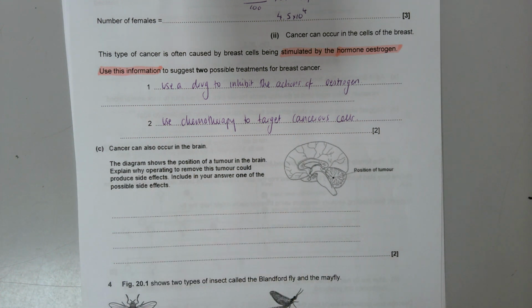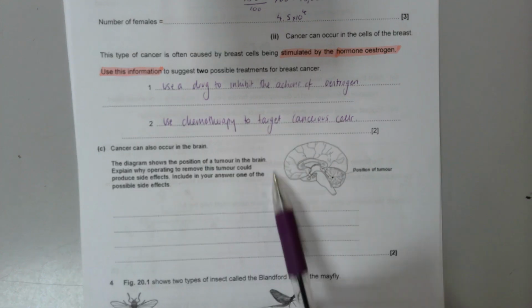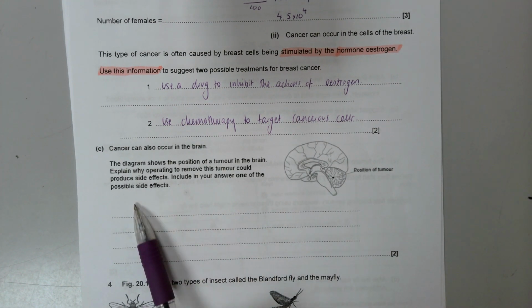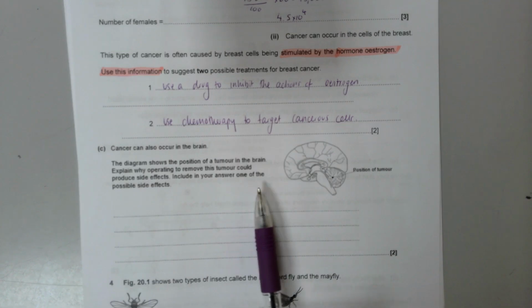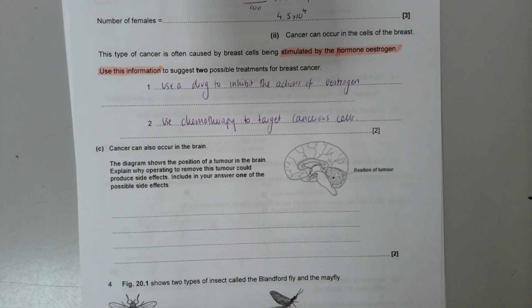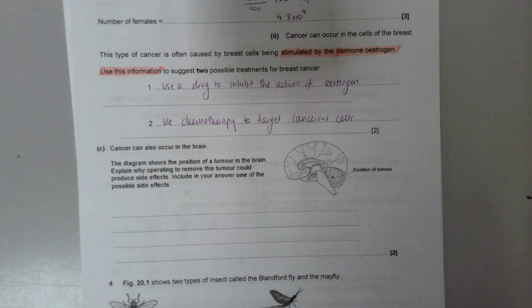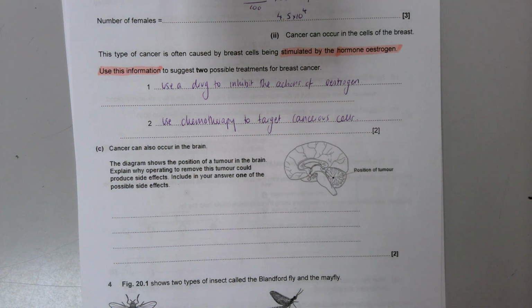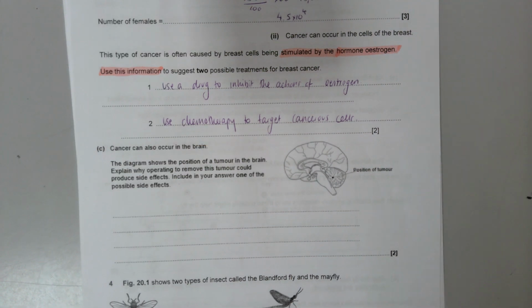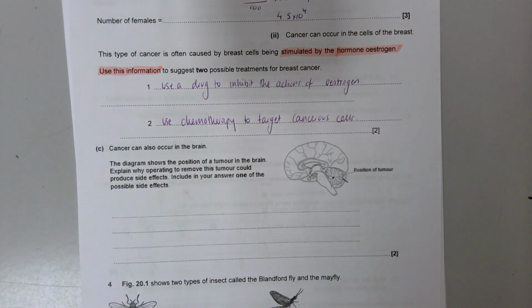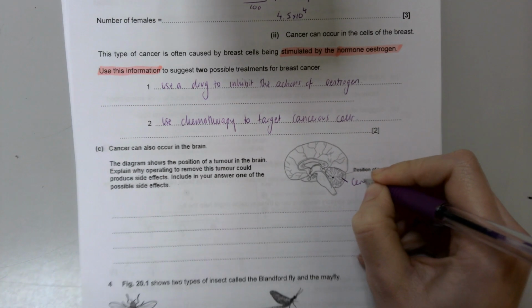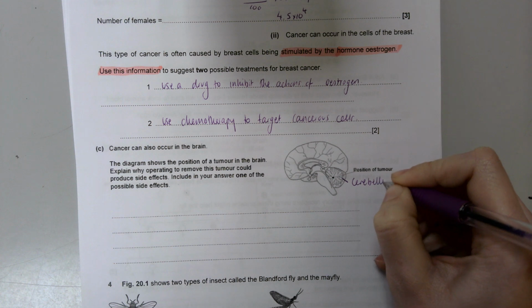The next part involves the brain. So cancer can also occur in the brain. The diagram shows the position of the tumour in the brain. Explain why operating to remove this tumour could produce side effects. Include in your answer one of the possible side effects. So first things first, you need to work out where this tumour is. So this first part is judging your ability to recall your structures in the brain. So this is the cerebellum.